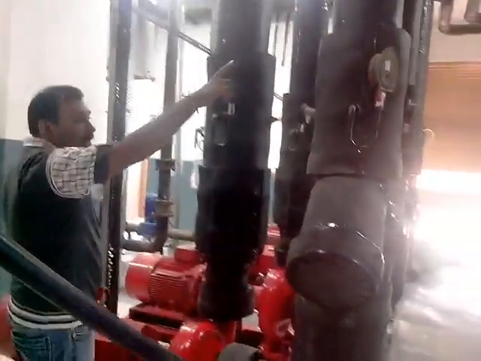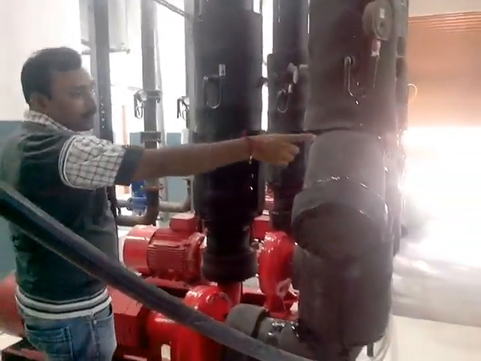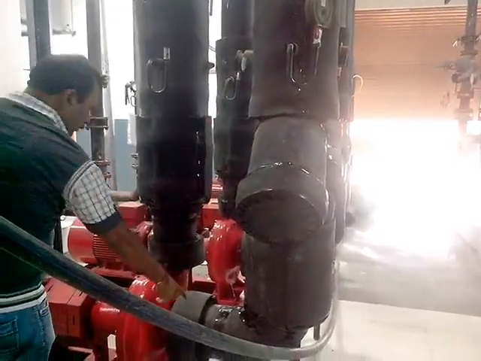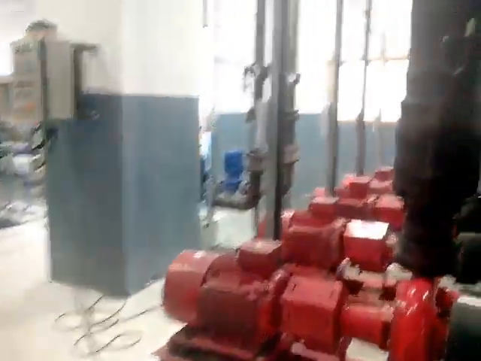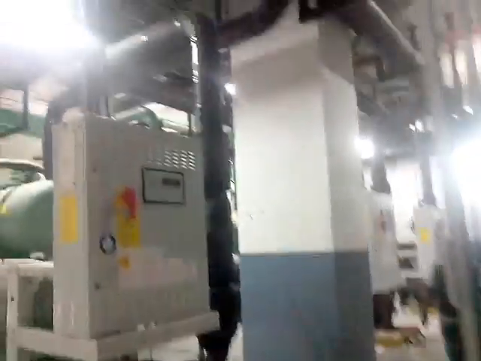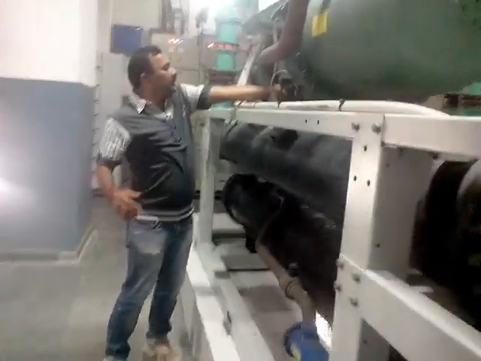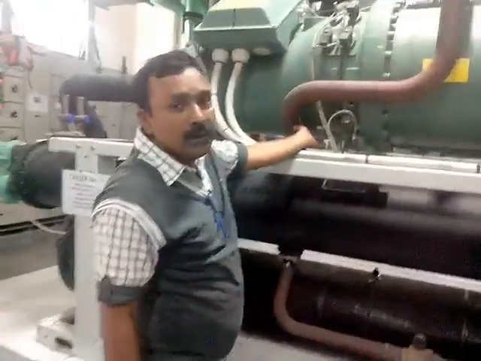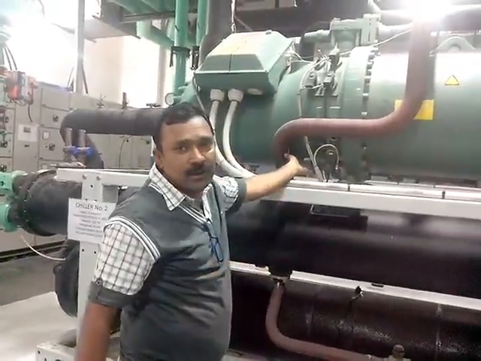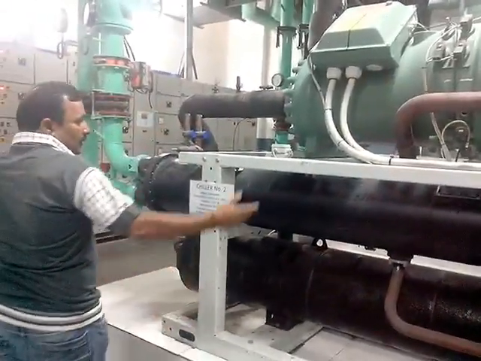This is the suction line. This is the suction line of the secondary pump, and this is the discharge line. Now starting procedure of AC plant. Make sure that heater of AC plant is started 8 hours before the AC starts. It should be hot by placing the hand under the compressor.